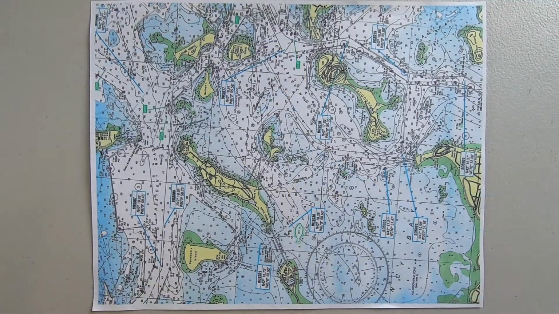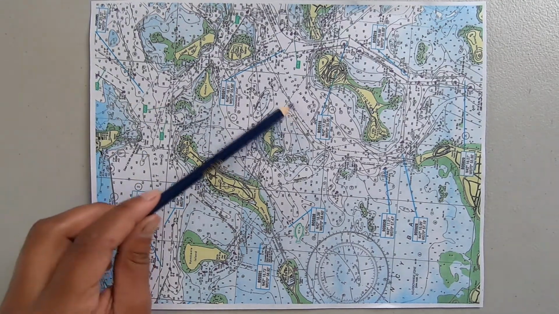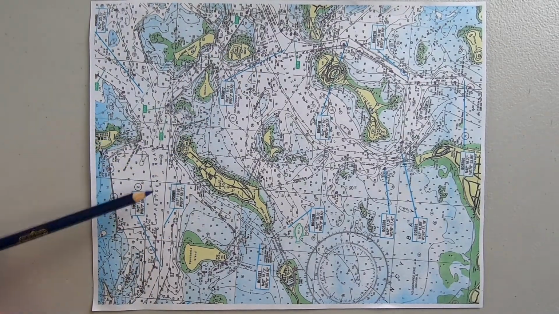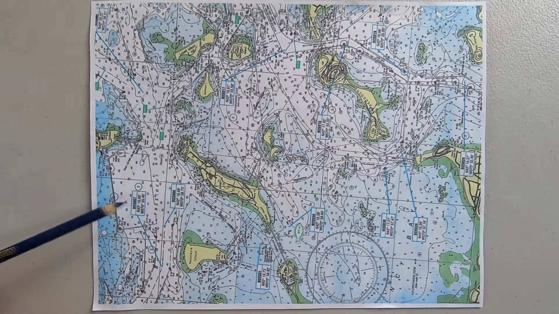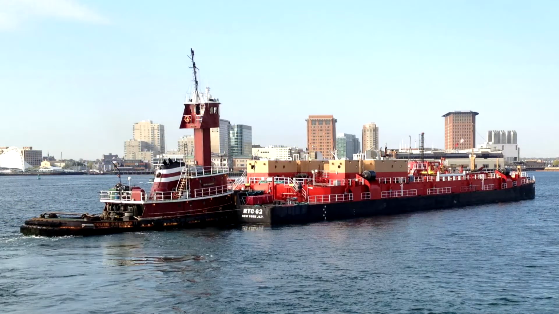The next thing we're going to talk about are shipping lanes or channels. Sailors use these channels to navigate in deeper waters. So if you look on your chart, you can see areas that say President Roads or Nantasket Road, and all of these areas are in the white areas of your chart. This indicates that the water is deeper and bigger boats like tankers and barges can navigate in this water.